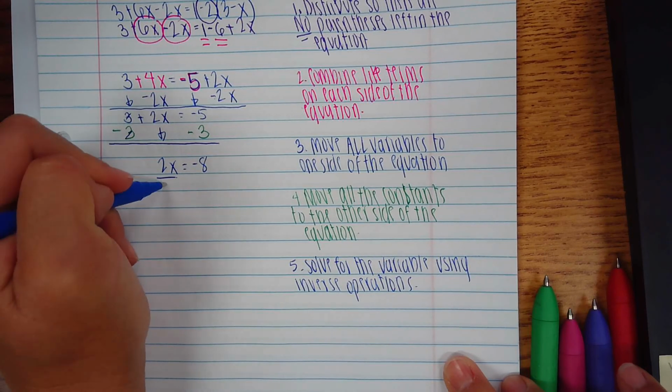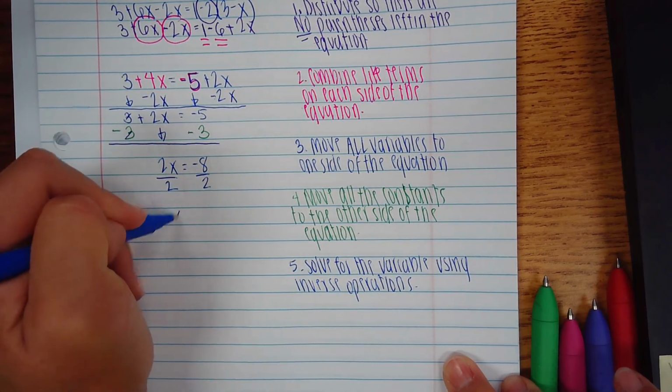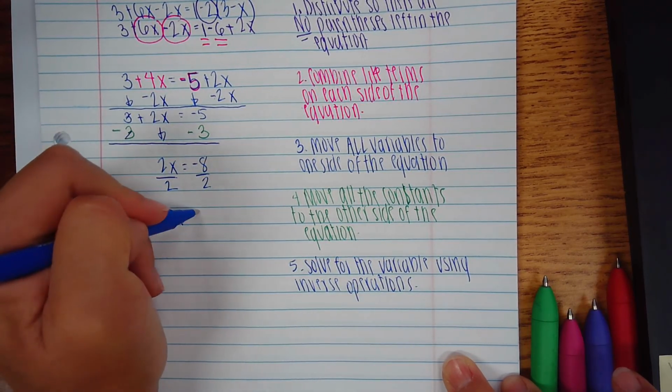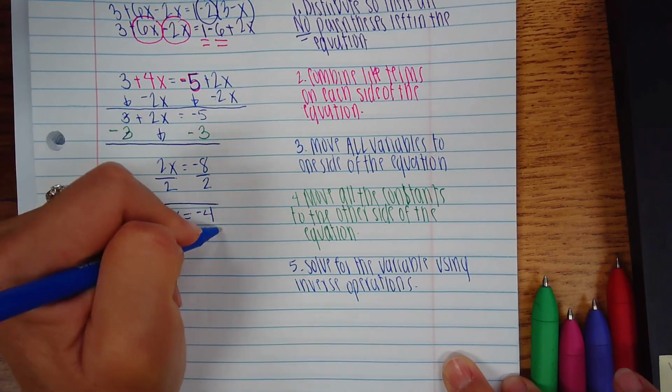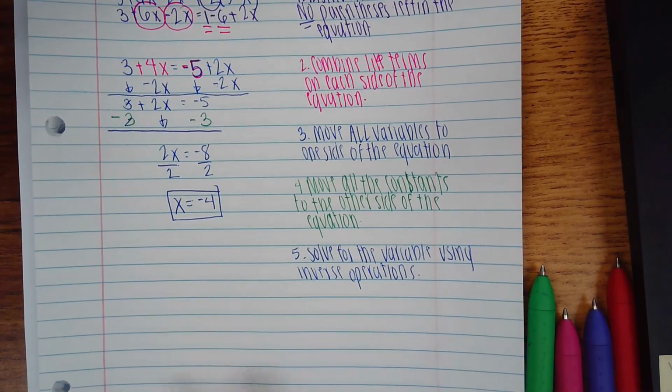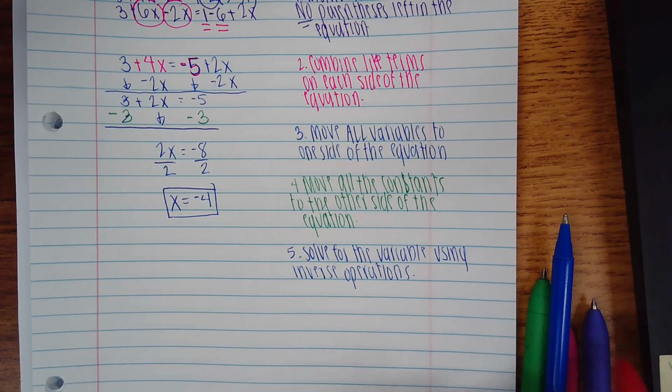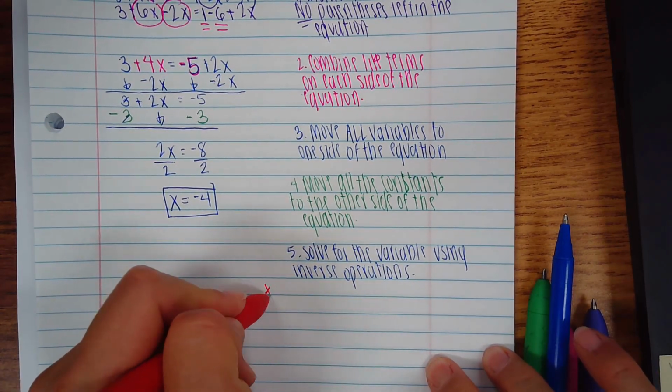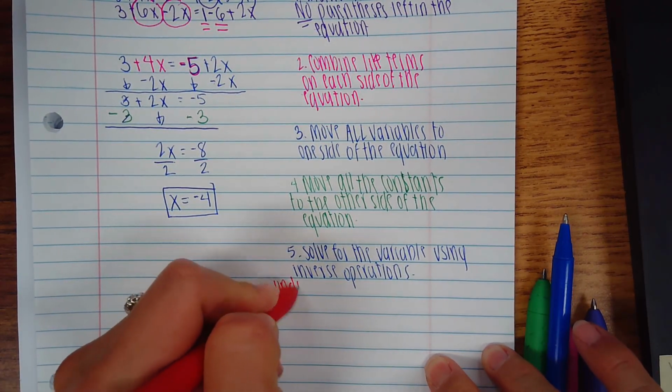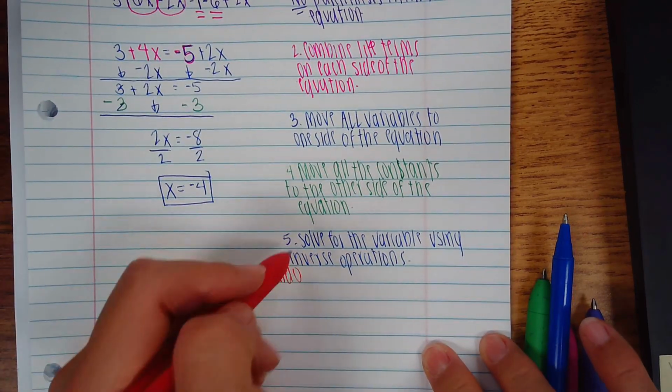And that means I'm going to divide by 2 and divide by 2, and I will get x equals -4. So that's our big, long, drawn-out example. Make sure that we undo everything. Undo by using SADMAG.